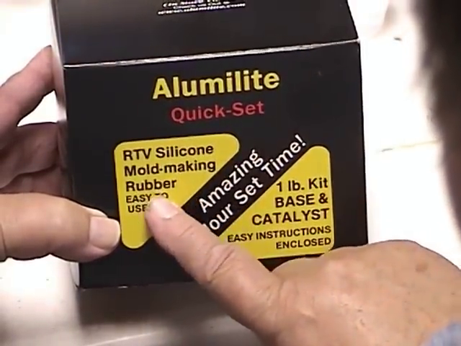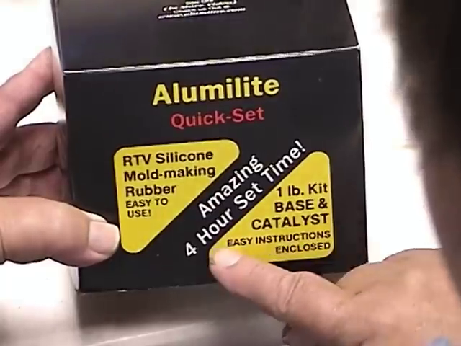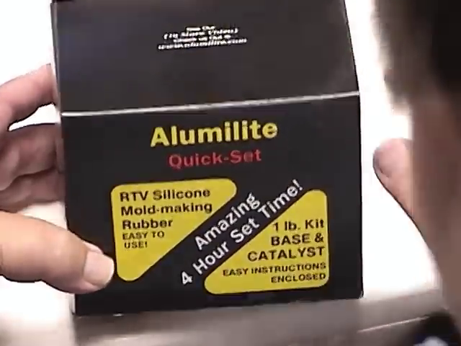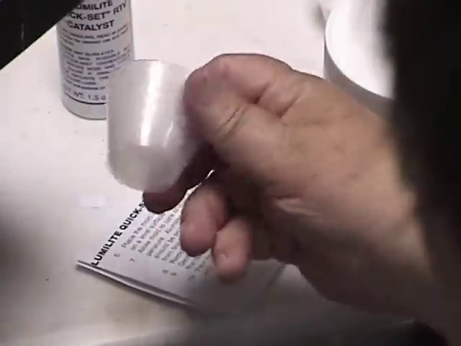Now, what I'm going to use for my RTV, this is RTV. This is from Alumilite. It's readily available here in Alaska. There's other brands of room temperature vulcanizing mold making materials that you can use. But I use the kind from Alumilite because they're willing to ship it to me.